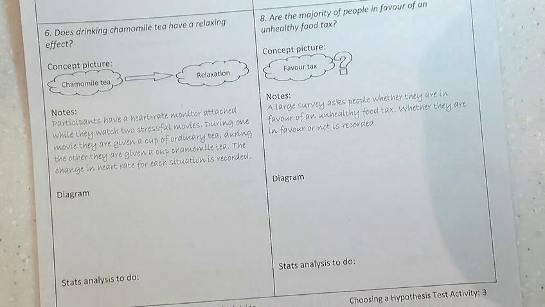Okay, so we have: are the majority of people in favour of an unhealthy food tax? So I've got this concept of favouring tax, and I just want to know more about it. I'm not currently interested in what influences that decision, but usually if you were going to do this research, you would collect demographic data and try and figure out what influences that decision. However, today we're just interested in the raw number.